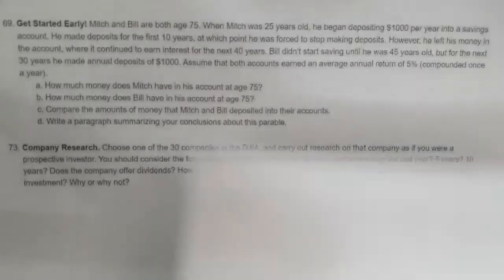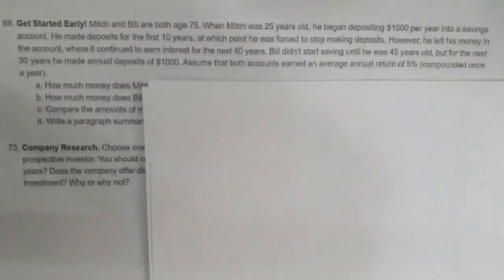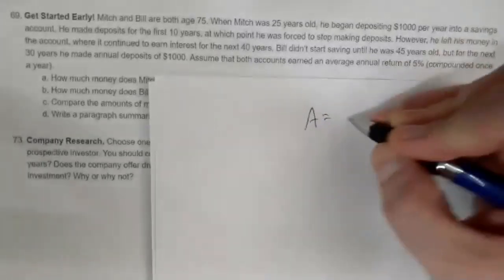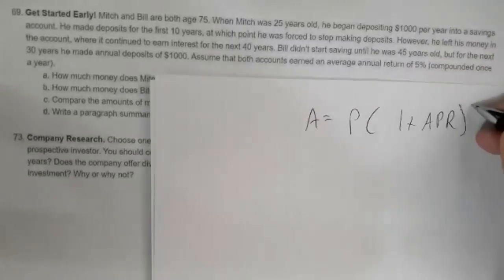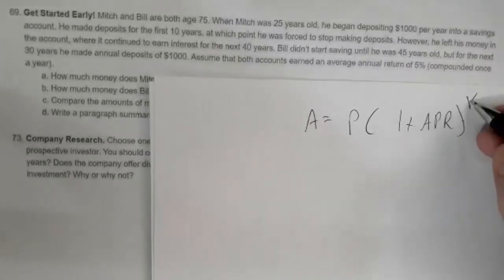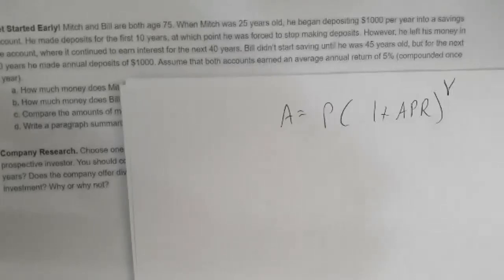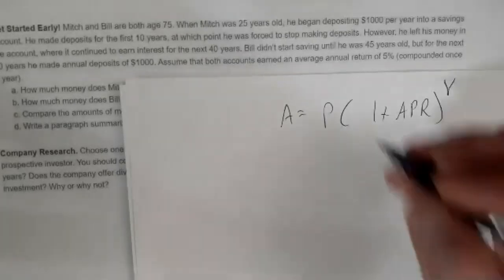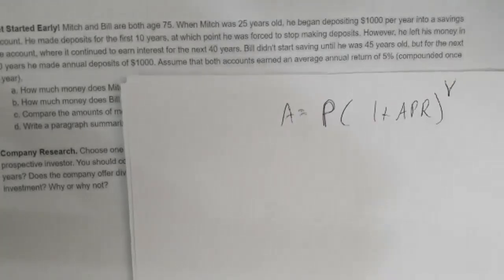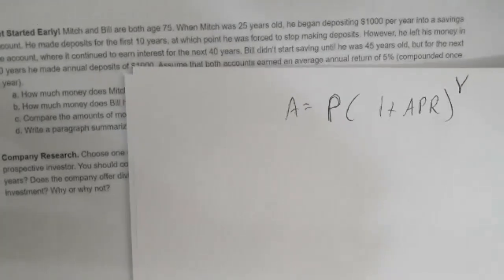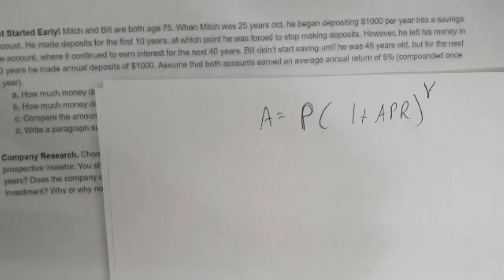The second I see that compounded once a year, there really should be one formula in my mind, hopefully. To the Y. I have to think about what variables your book gives you. In other books, they'll use T for time, and R for your APR or your rate. A and P are almost always the same: accumulated amount versus principal.